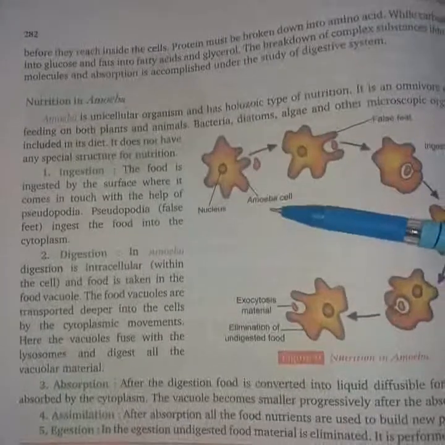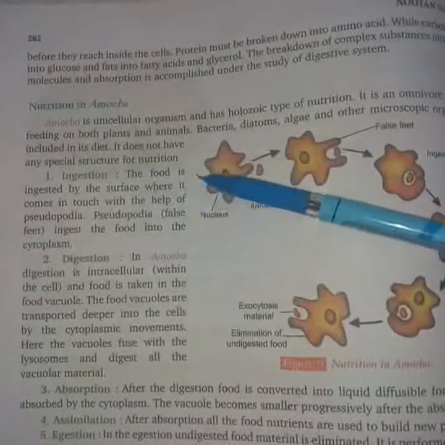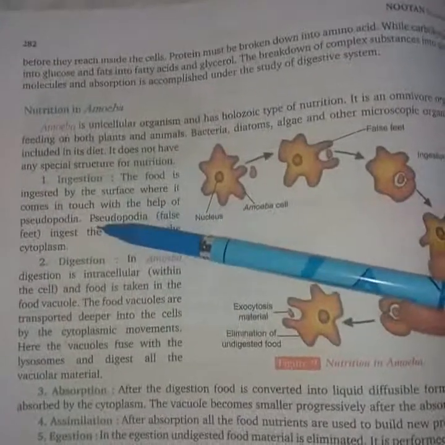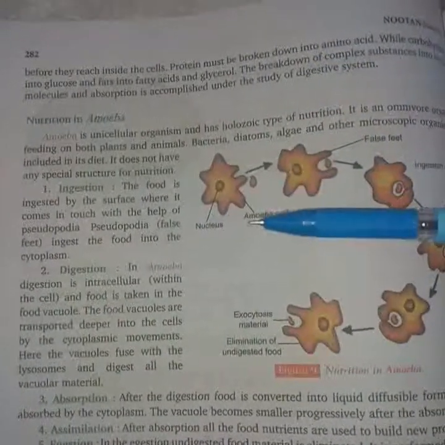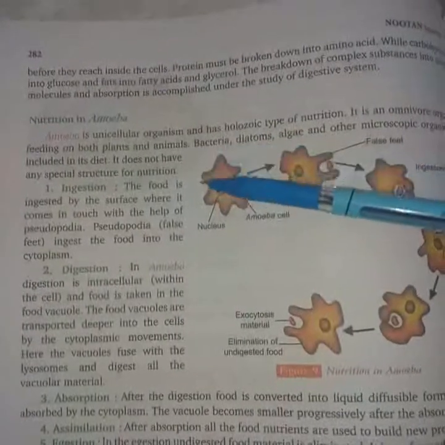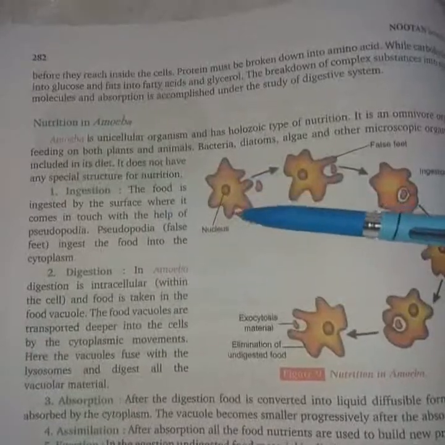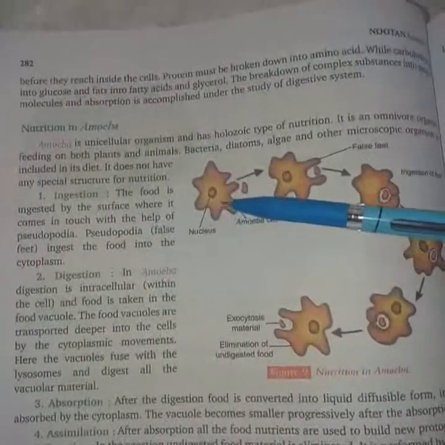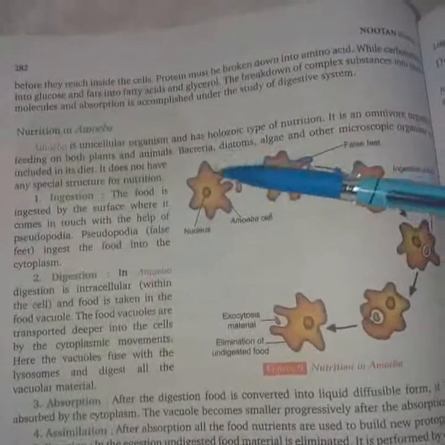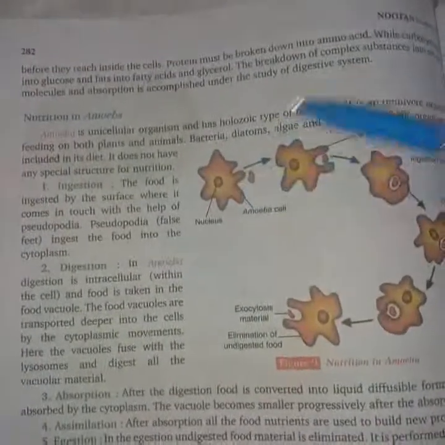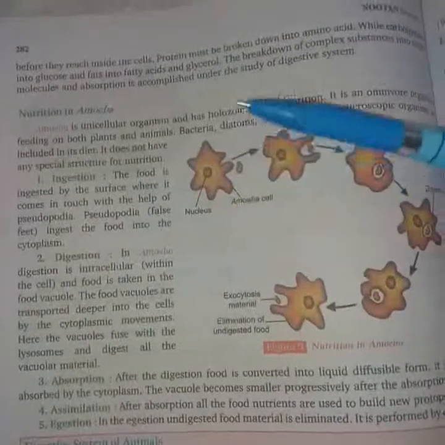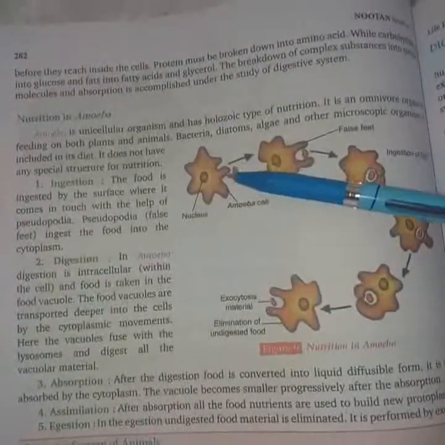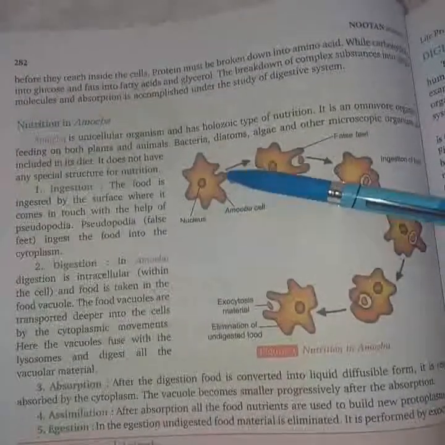In this diagram, first is ingestion. The food material is ingested at the surface where it comes in touch, with the help of pseudopodia. Pseudopodia are false feet, because amoeba's body has no feet. In the movement condition, amoeba forms a foot-like structure. These are called false feet. These false feet are developed in favorable conditions, and when they are no longer needed, they are removed. This is called pseudopodic movement.